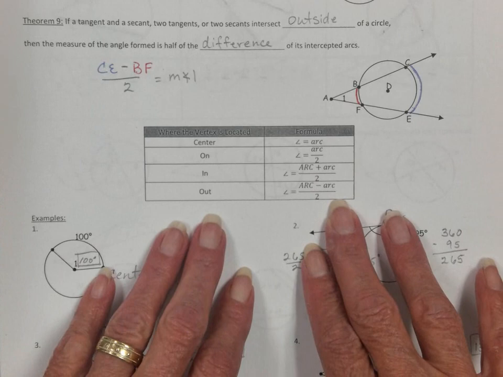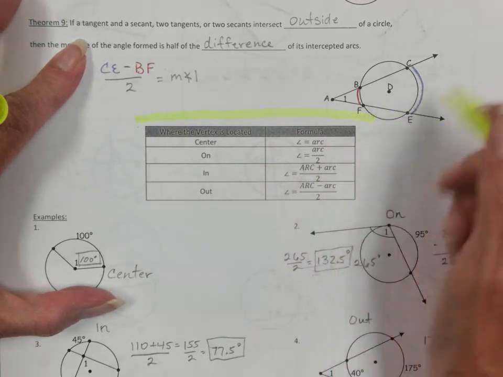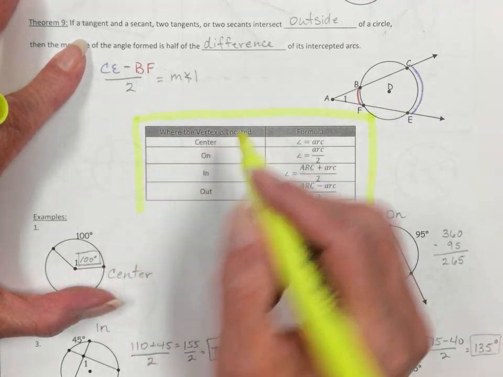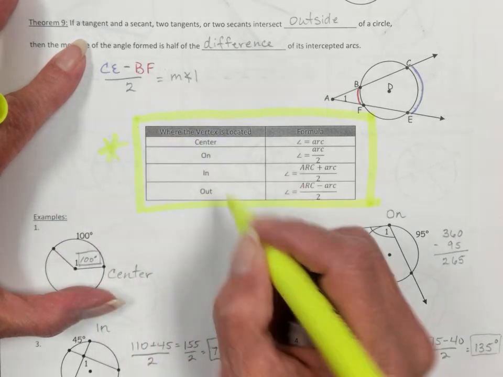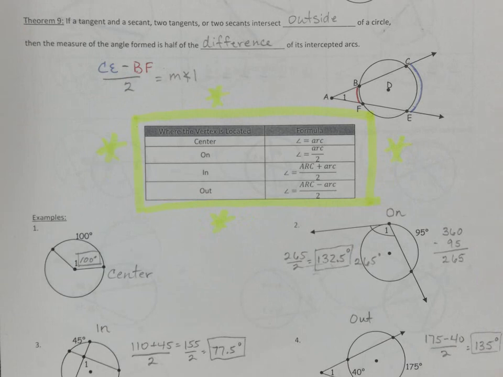So our formula box in the middle of the page should be highlighted. It should be starred. It should be celebrated, because this is going to give you all you need to know to be able to solve problems involving circles with arcs that are either central arcs or central angles, if the vertex of the angle is on the circle, inside the circle, or outside the circle.